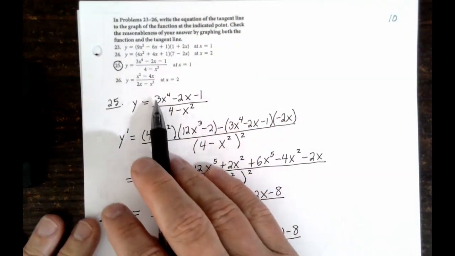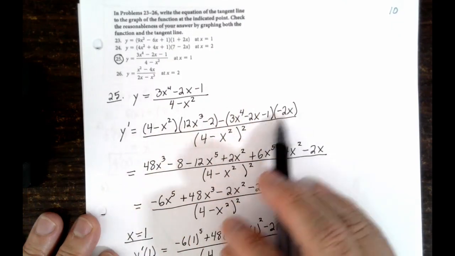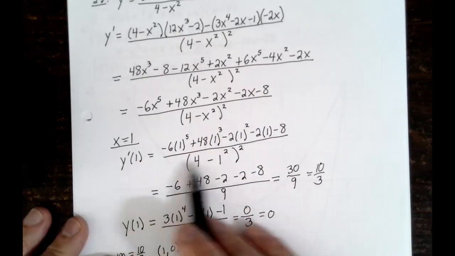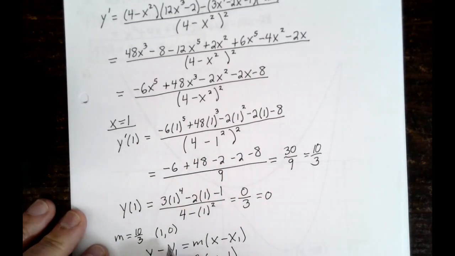25, we take the derivative, so we got bottom, derivative of the top, minus top, derivative of the bottom, over the bottom squared, and we simplify it down. And then they ask us to check at x equals 1, and so we get 10/3.